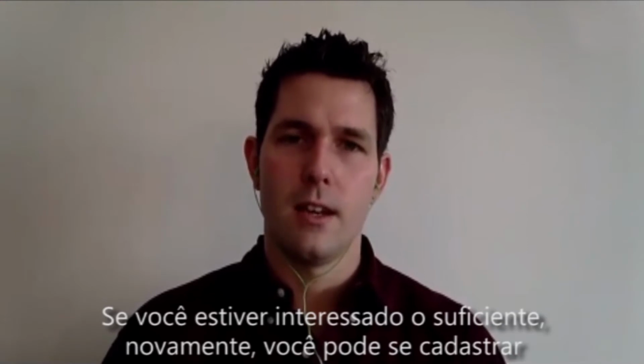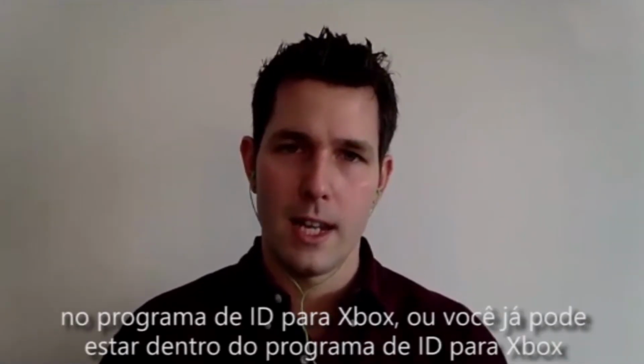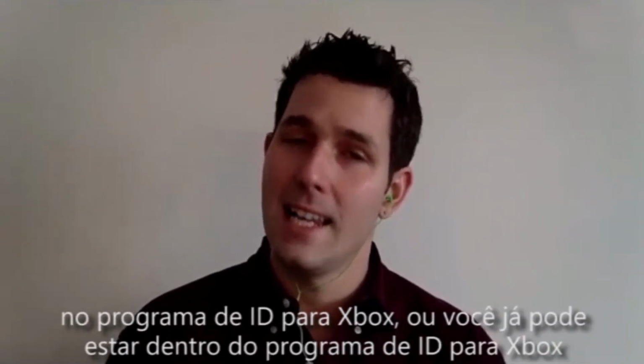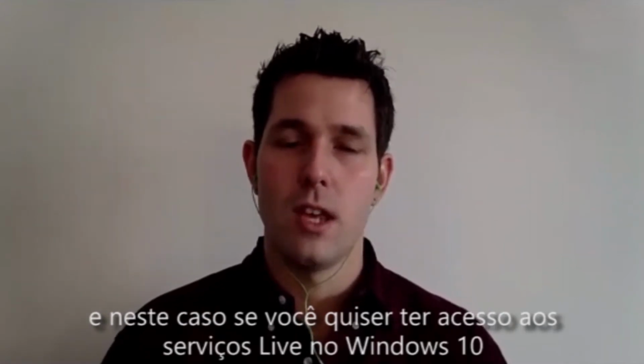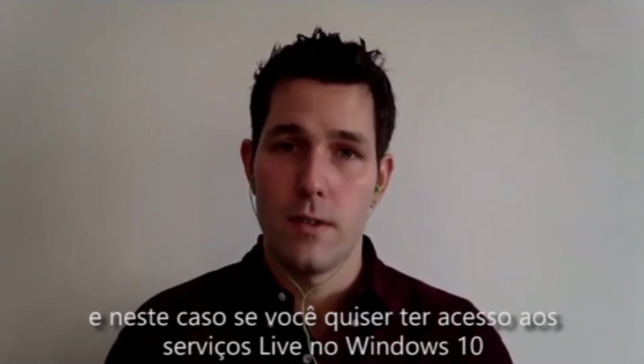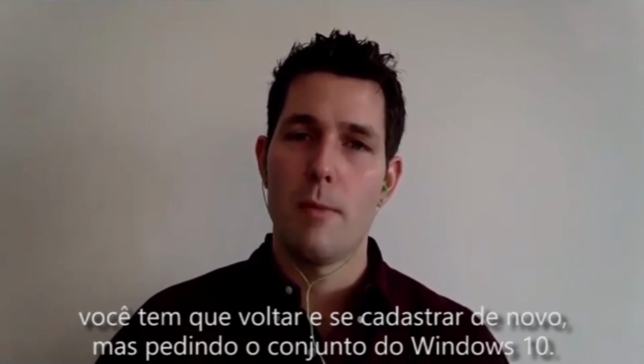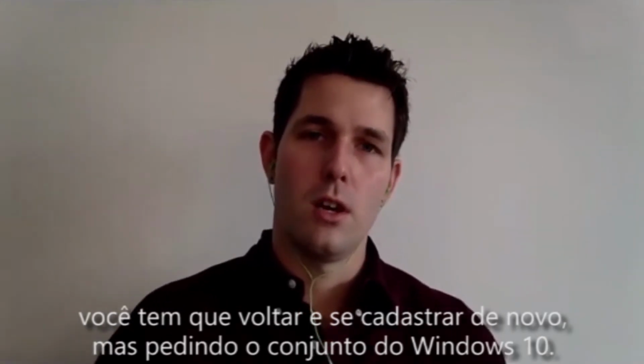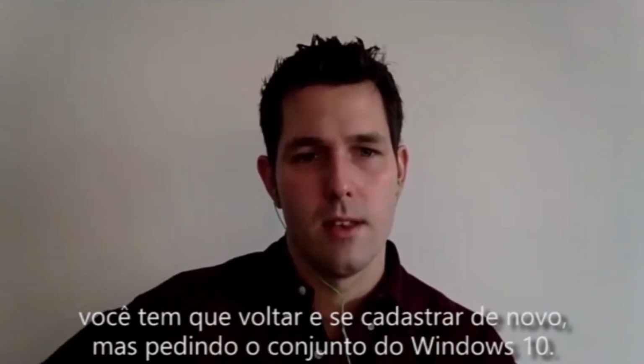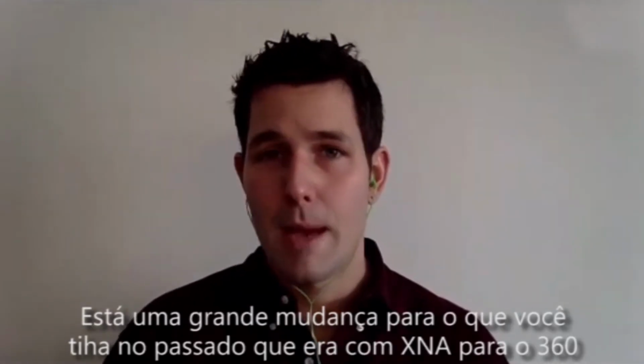If you're interested in that, again, you can go and apply through the ID at Xbox program, or perhaps you're already in the ID at Xbox program. In that case, if you want to have access to live services on Windows 10, you have to go back and apply again, but request the Windows 10 path. This is a huge change from what we had in the past.